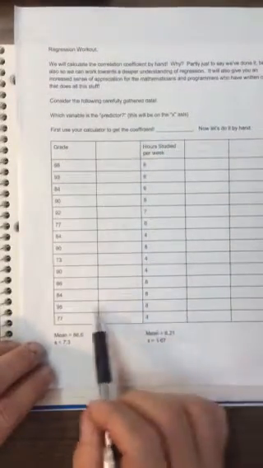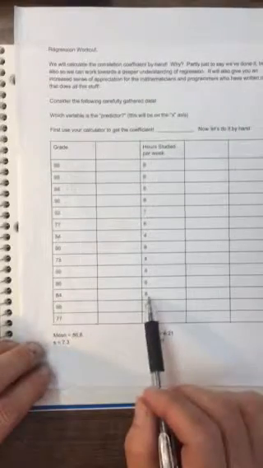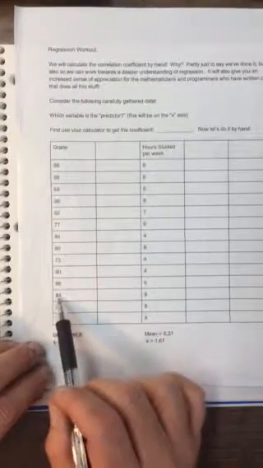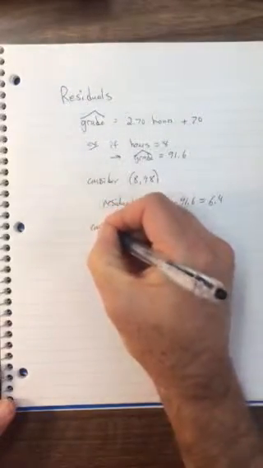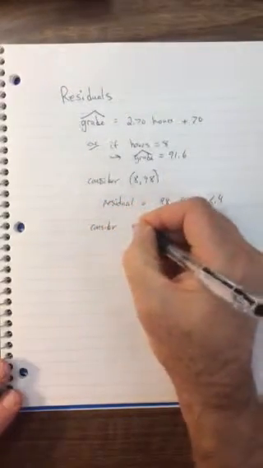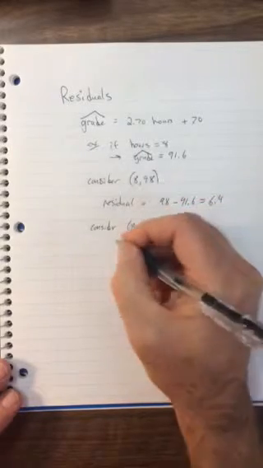Let's consider a different point here. Maybe look for another 8. Here's another 8. Or we get a bunch of 8s. Here's one down here. Look at this one. This person studied for 8 hours but got an 84. Consider 8 hours and an 84.